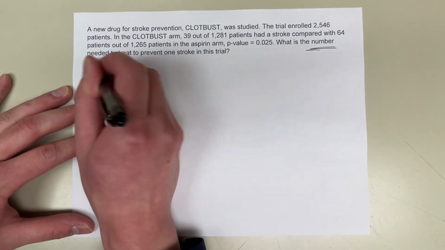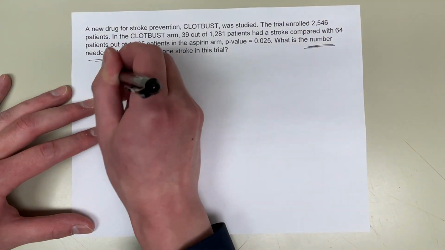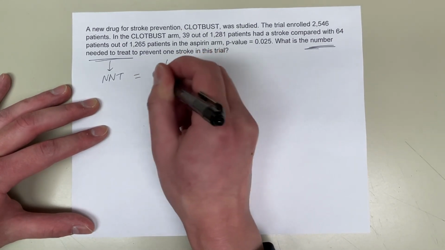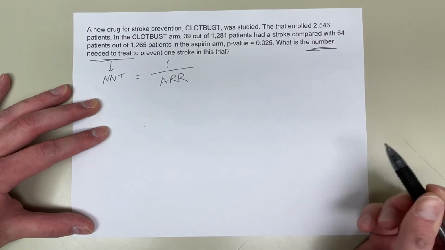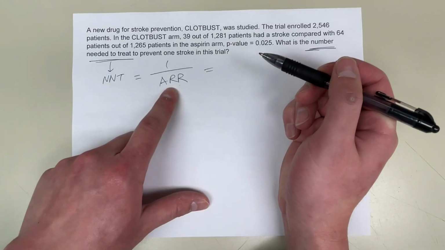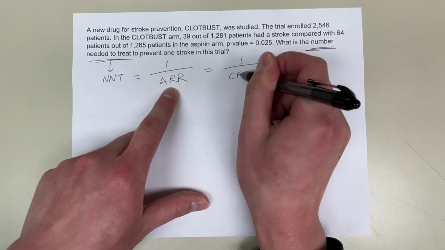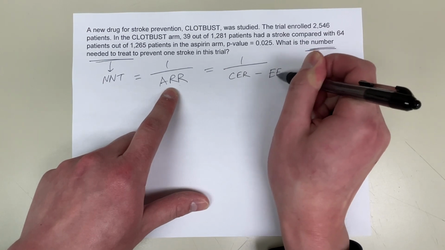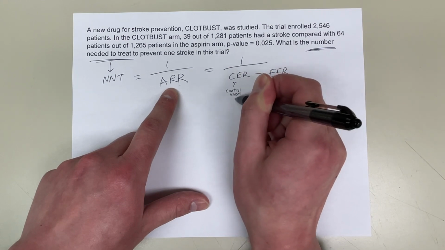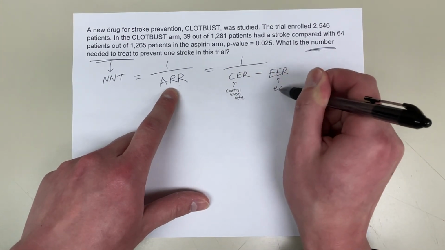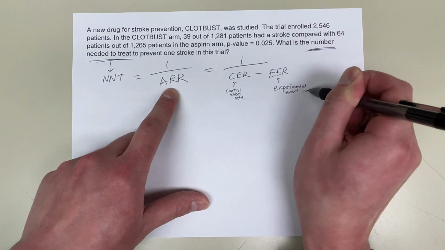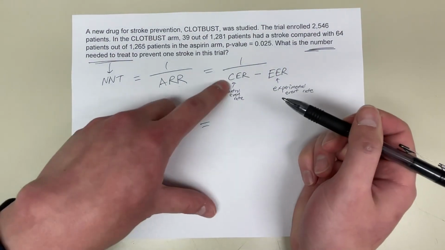So the key question: number needed to treat. Number needed to treat is also abbreviated NNT. And number needed to treat is equal to 1 divided by ARR, which is the absolute risk reduction. Since this is not given in the question, you need to know the definition of absolute risk reduction, which is the CER minus the EER. So CER is the control event rate, and EER is the experimental event rate. And so you have to find what these are in the question.